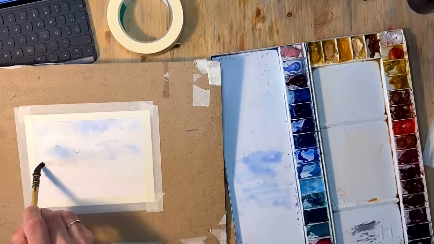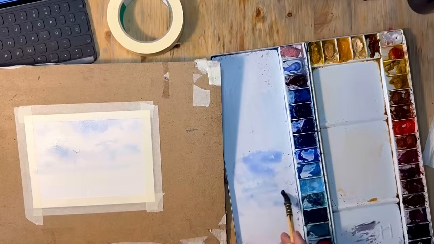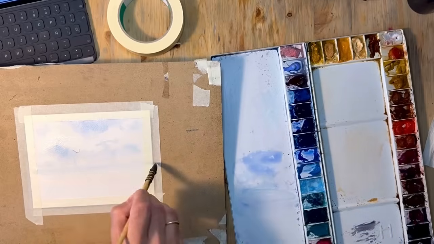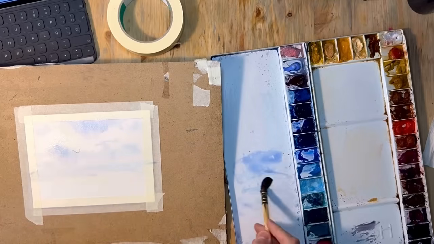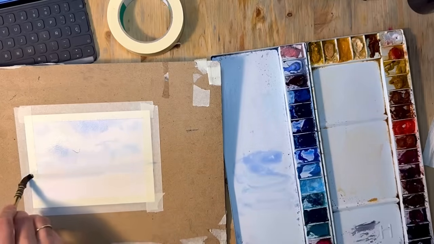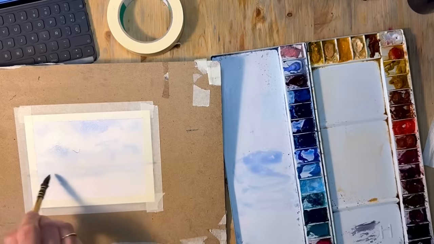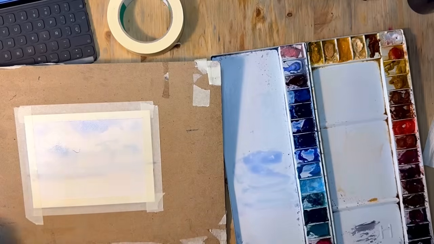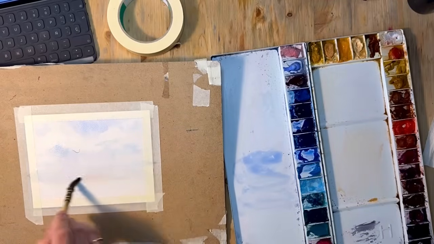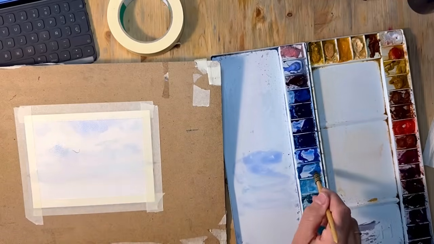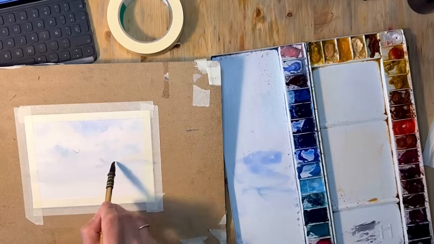And you can see how I'm just touching the paper with a brush, painting irregular shapes of blue that you can see through the clouds, which are gonna be on top of this mixture.